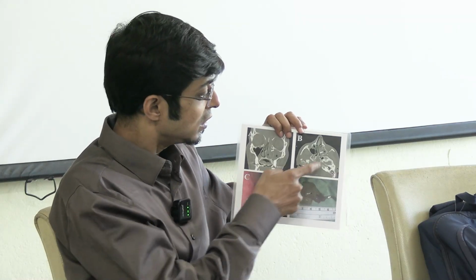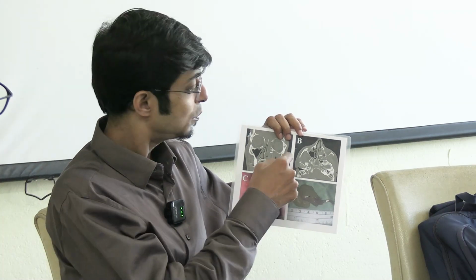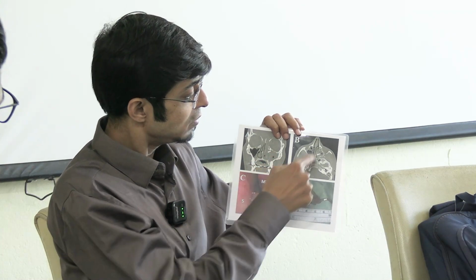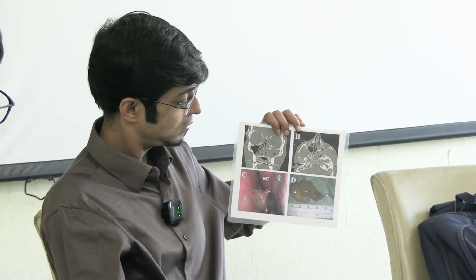This is a polyp. It's not a fungal sinusitis, it's a clear cut polyp, and it is coming from the antrum and going posteriorly. So what kind of polyp is this? Antrochoanal polyp. Yes, very good.